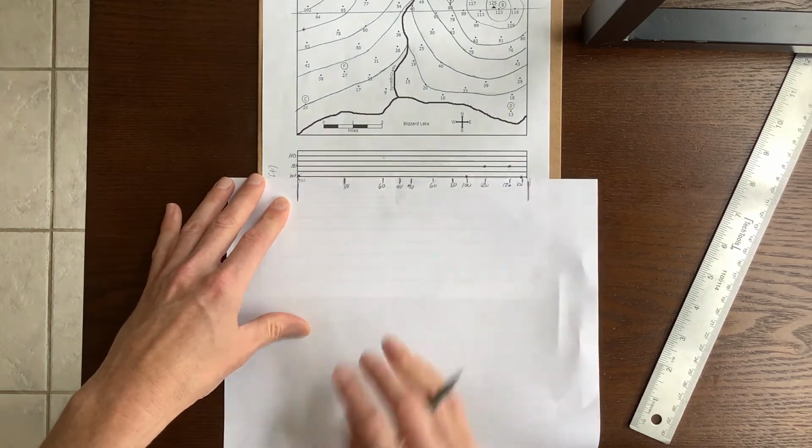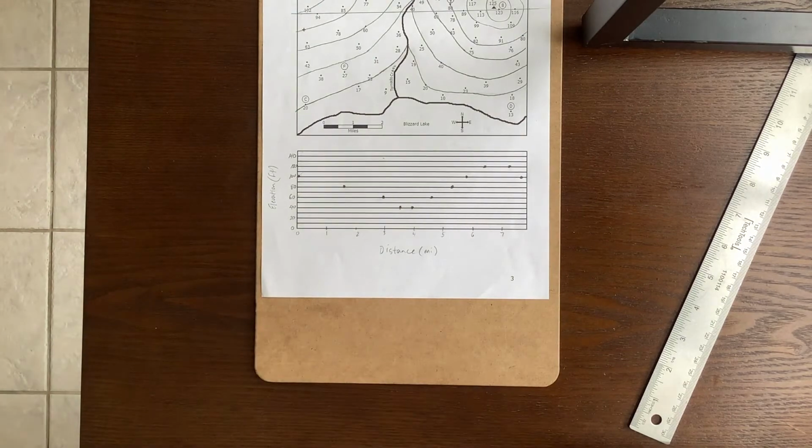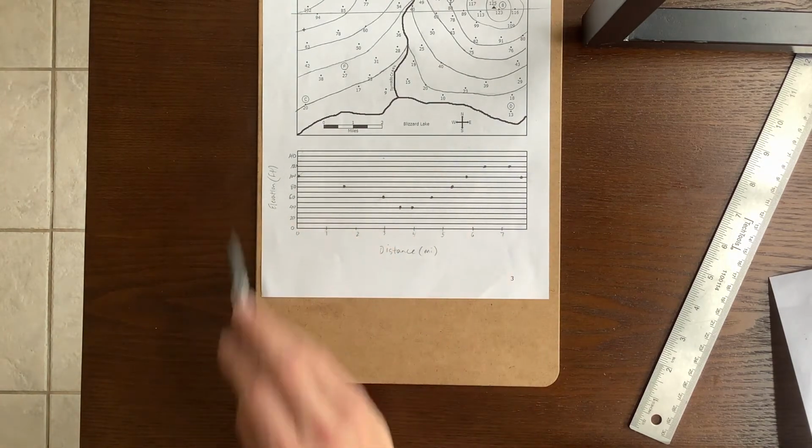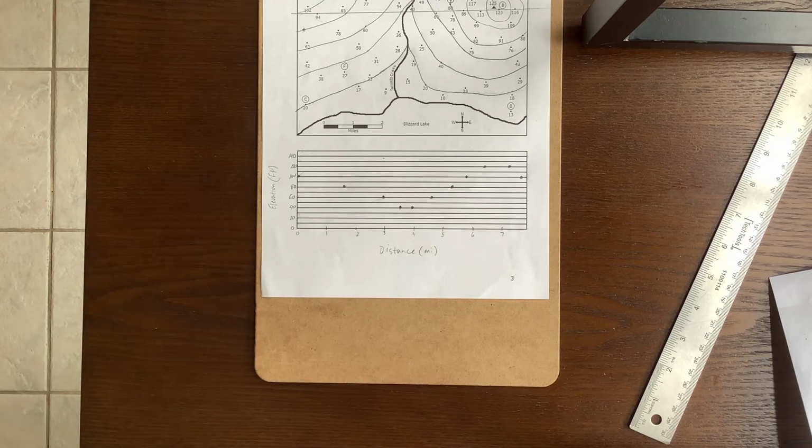So there's 100. So hopefully you can see in this video it's starting to come together. You can almost see what the land is actually doing, right? And that's the whole idea. That's what a profile actually is. So here's the next thing. Any graph, you want to connect dots or points with a line.